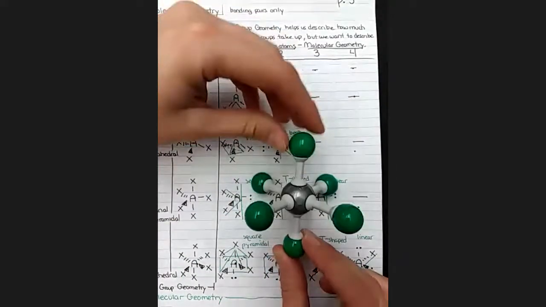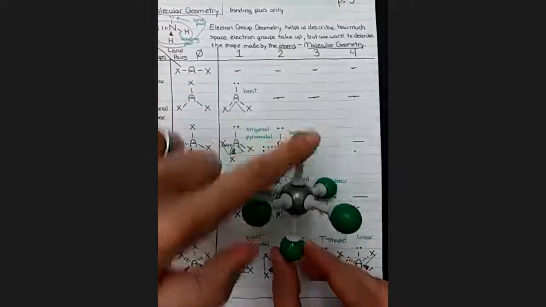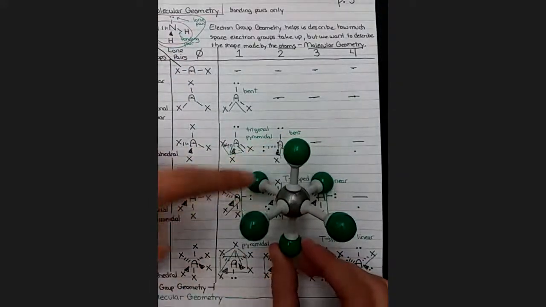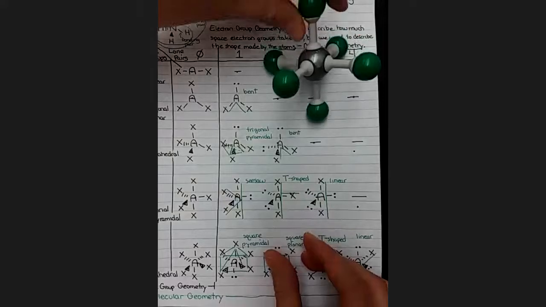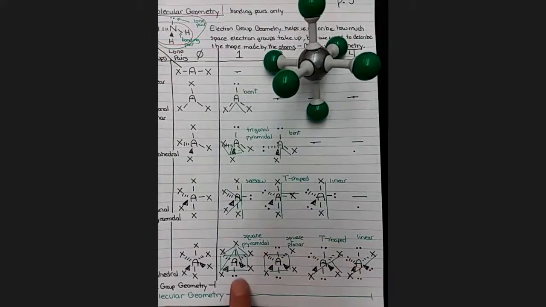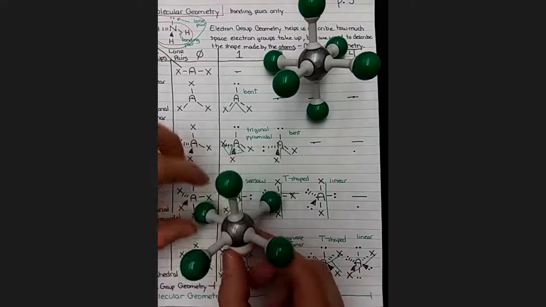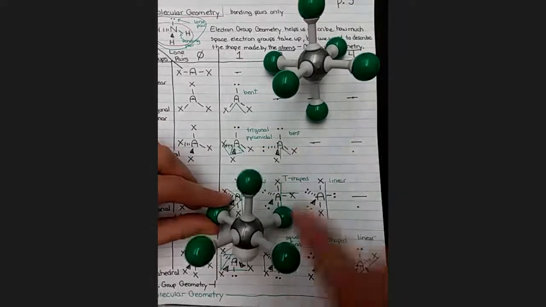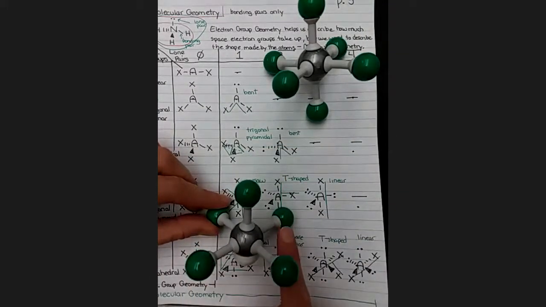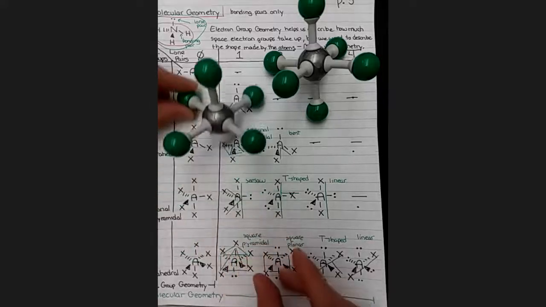So let's look at our models here. Here's our octahedral with 6 atoms. We've got the axis, and then we've got that square plane around the middle. When we replace the first group to make the pyramid, it looks like this. So you can see there's the point of the pyramid, and here's the square plane that makes up the base.